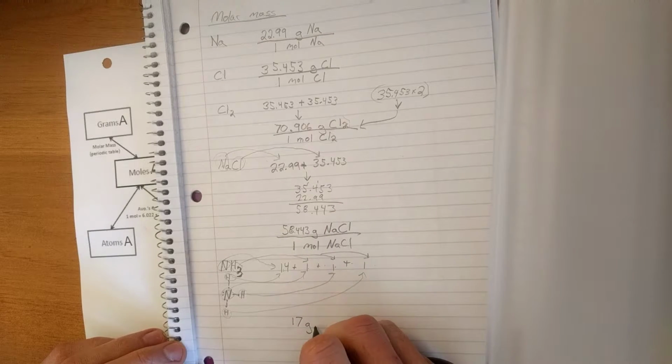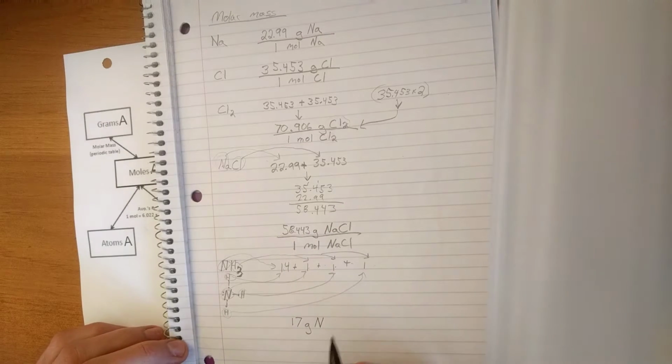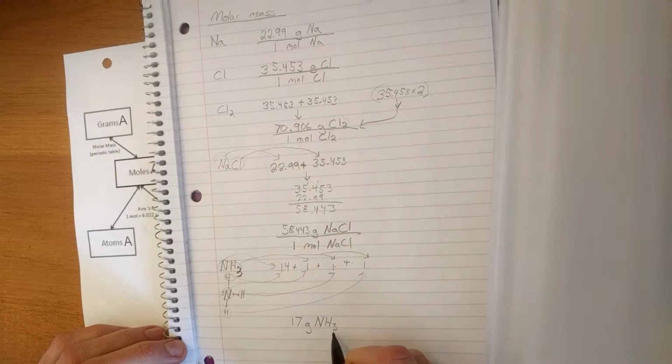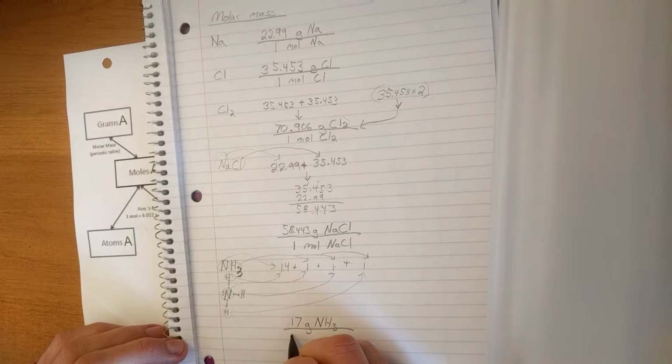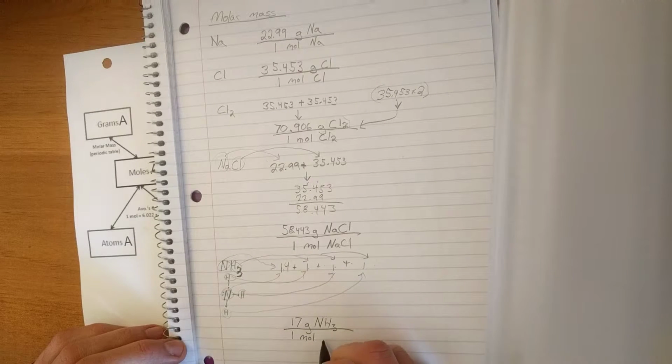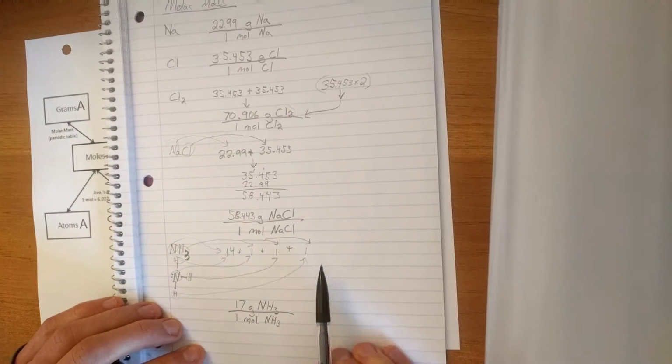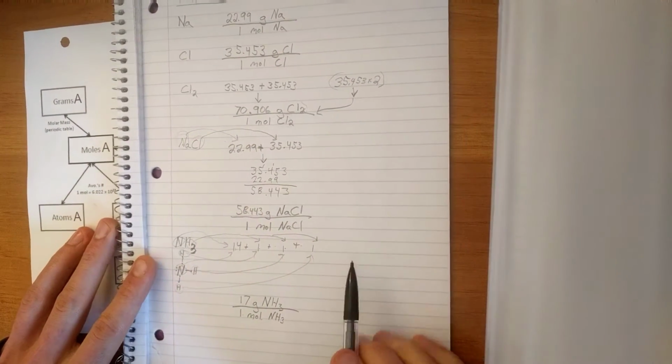Alright, so 14 plus 1 plus 1 plus 1. 17 grams of NH3 per, as defined, must be 1 mole of that same substance. So 1 mole NH3. Like I said, I'll show you the multiplication shortcut on that one.